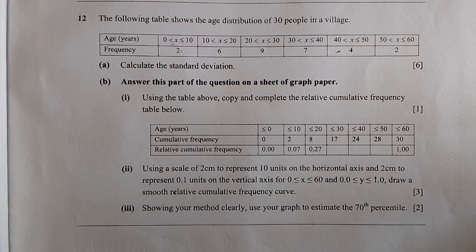intervals. The frequency values for the first class, it is 2. For the second class, it's 6. Third class, it's 9. Fourth class, it's 7. The fifth class, it's 4. And the last class, it is 2. So for this table, we are required to work out part A, which says calculate the standard deviation. And this part has got 6 marks.